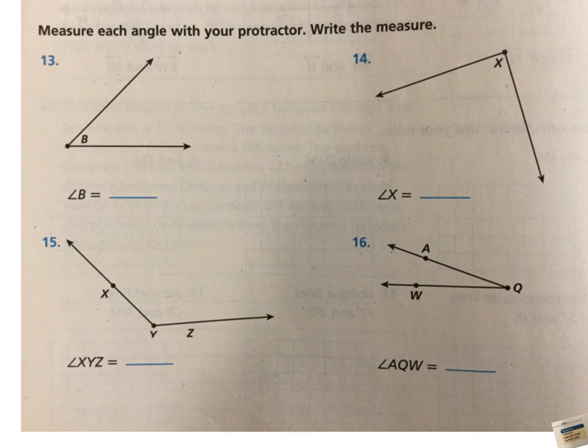Okay, for the other ones, for 14, you may have to twist your book because you've got to put one of those lines along that bottom part of your protractor. If you need any help, raise your hand and I'll come around and help you with the protractors, but measure 13, 14, 15, and 16 in your book, and we'll talk about the answers in a moment. Pause your video and measure these angles.